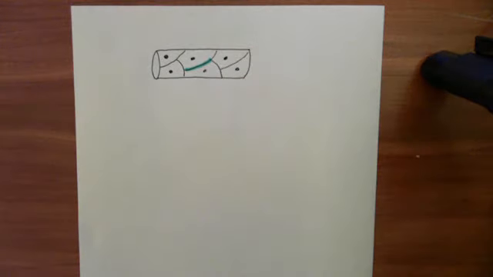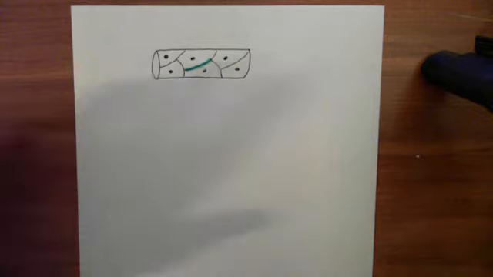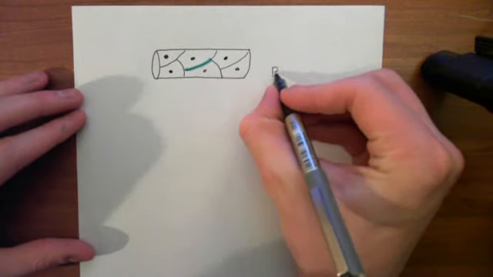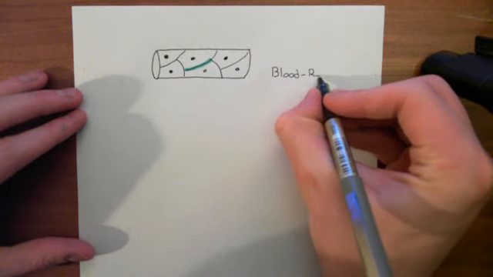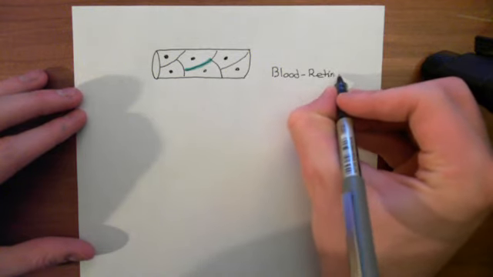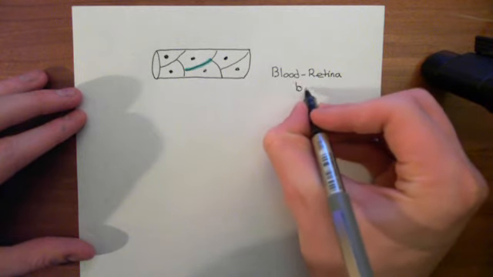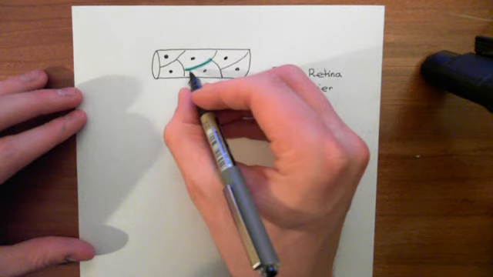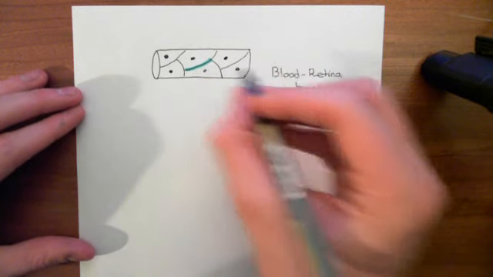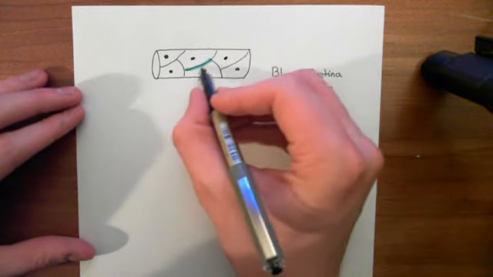Now, usually, in the retina, there is something known as a blood-retina barrier, which is a very similar concept to the blood-brain barrier. It's not true of all capillaries in the body, but the junctions between endothelial cells in capillaries within the retina are going to be very, very tight.